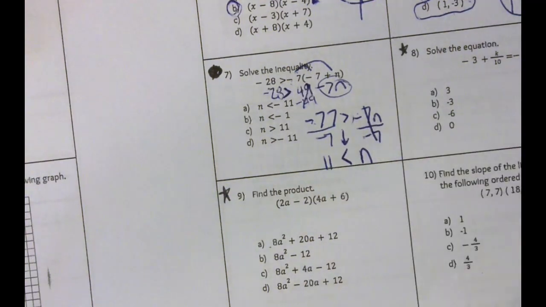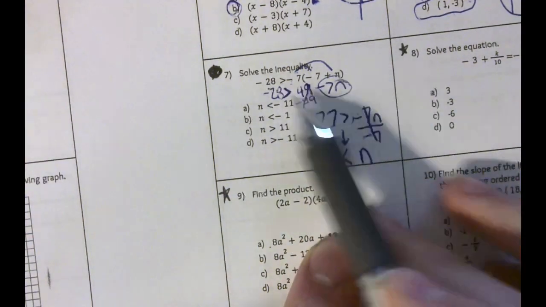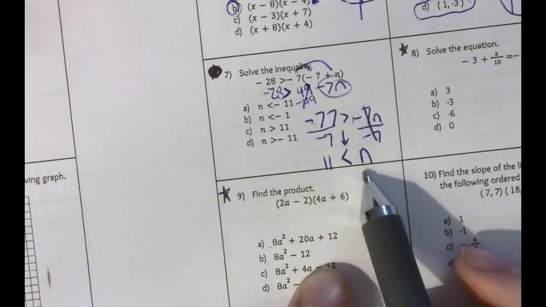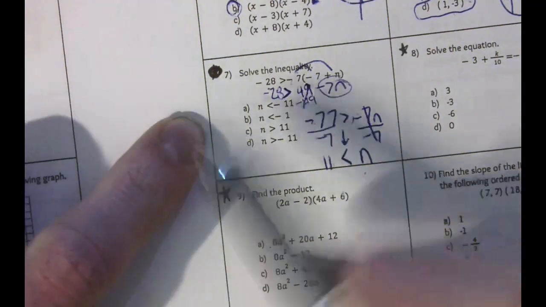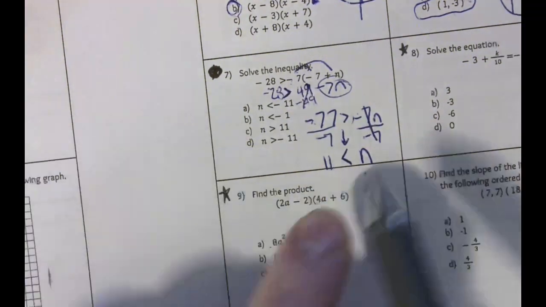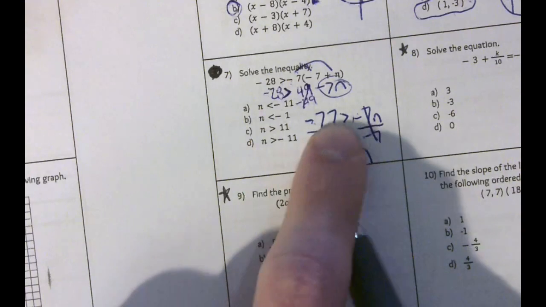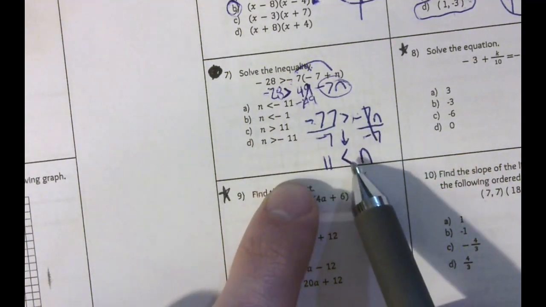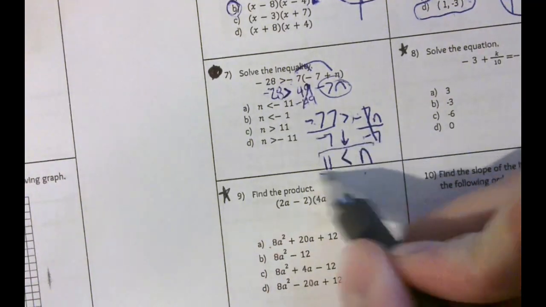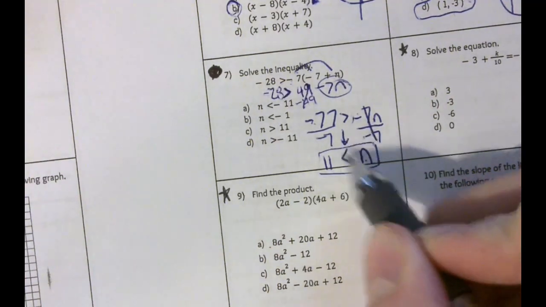And here's my n. Now be careful here because when we solved this, the n value was over here on the right-hand side, so I just kept it on the same side. That's what we should do. But the answers have the n value on the left-hand side. So we've got to very carefully flip this whole thing around. But when we do so, we're also flipping around this inequality symbol. Because this means n is bigger than 11.